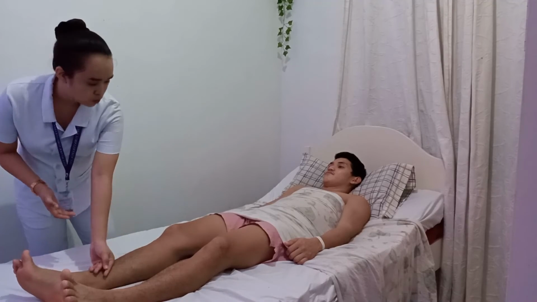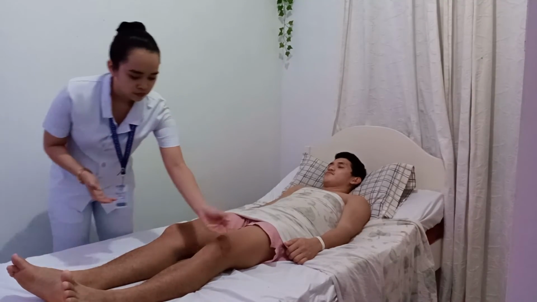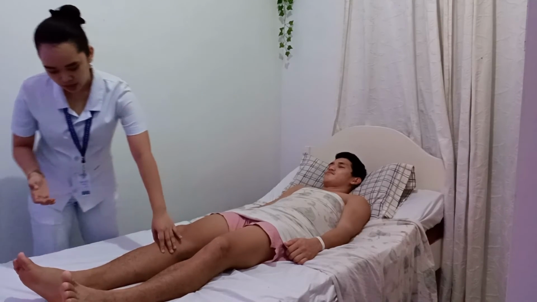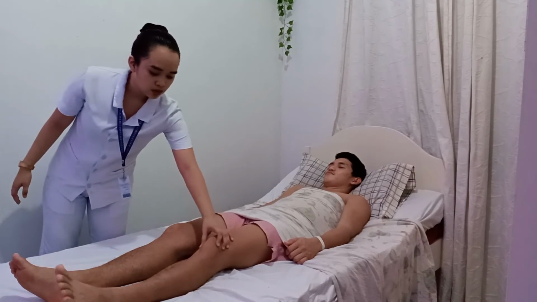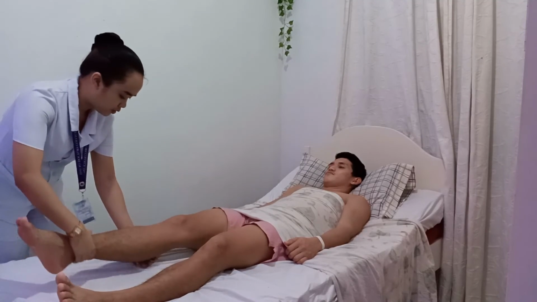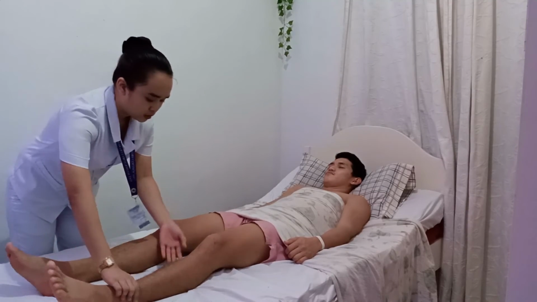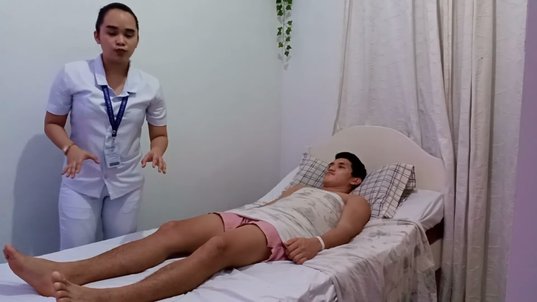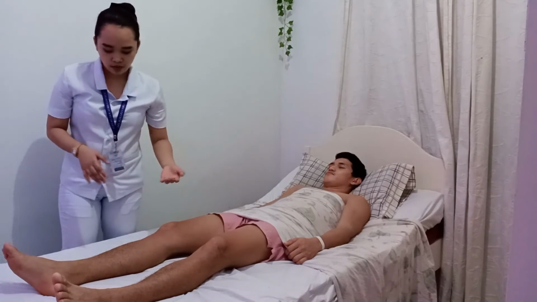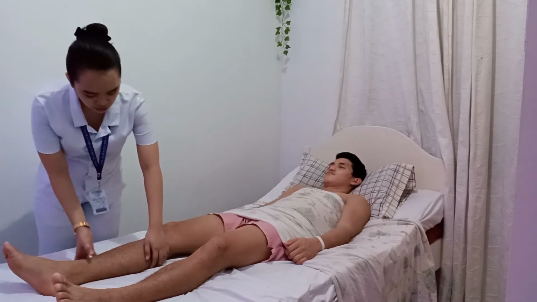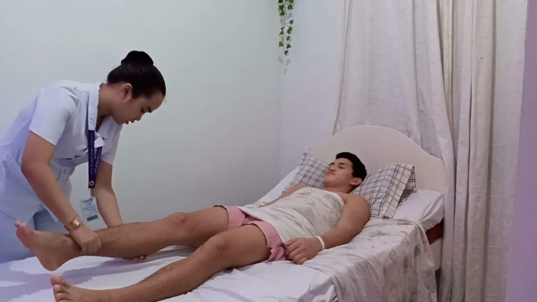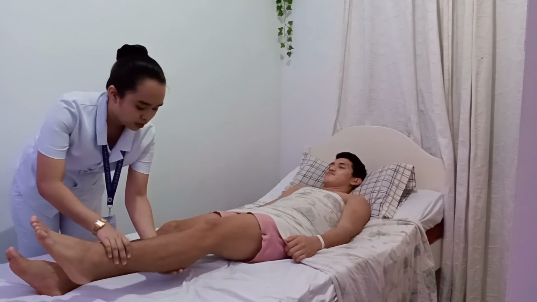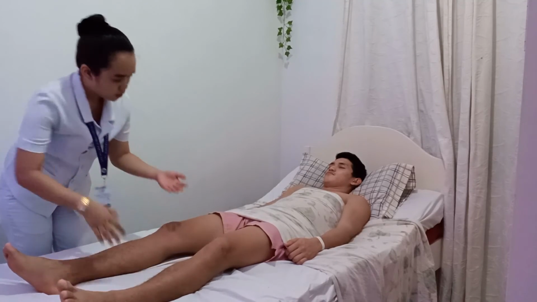Skin is warm to touch. Hair is equally distributed. Skin color is consistent. No signs of edema, lesions or any venous patterns. That's good. So now I'm going to inspect the calves of the patient for any signs of ulceration, redness, or swelling, or varicosities, which you don't have.